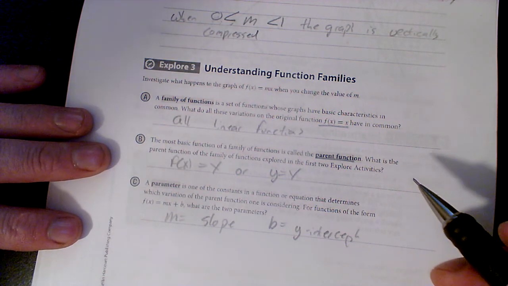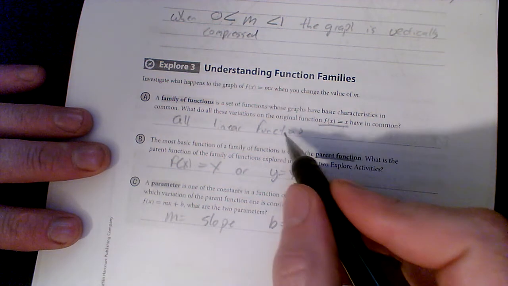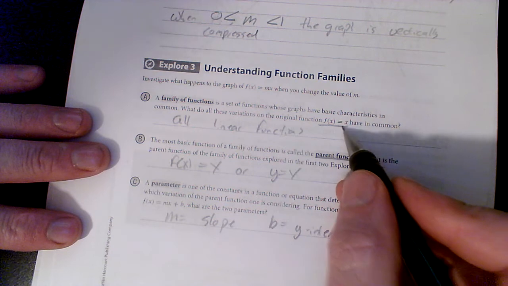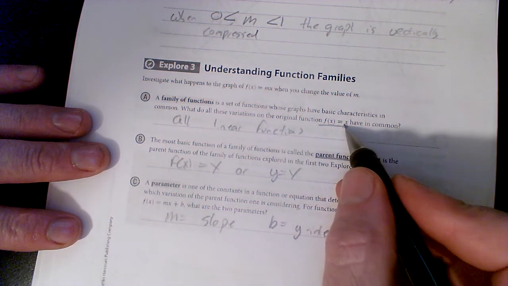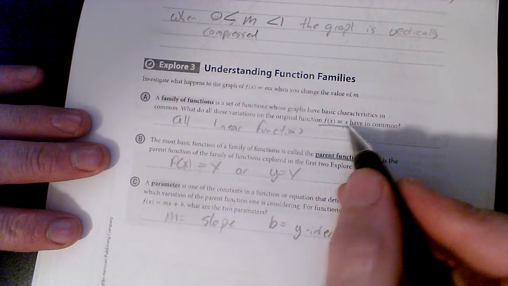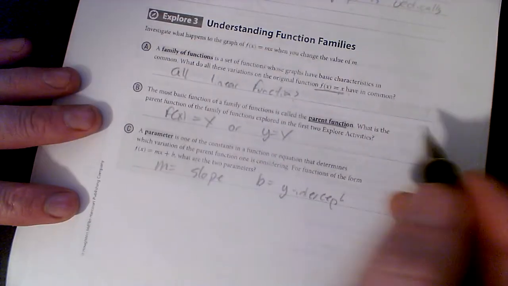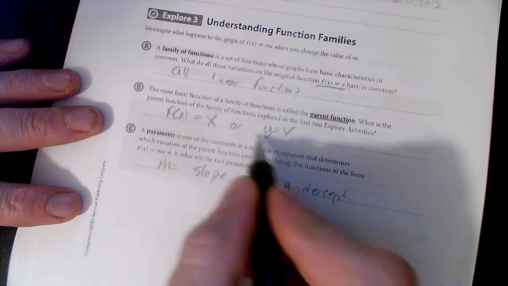So this is a parent function that talks about all linear functions, right? That means the simplest linear function ever is a parent function, f of x, slope 1, y-intercept is 0, and it's a linear function, right? The most basic parent function is f of x equals x, or we could say y equals x.